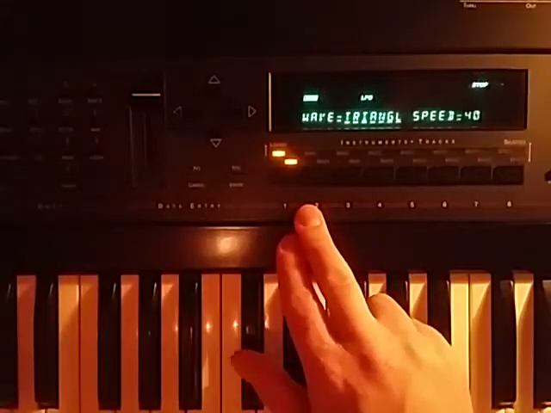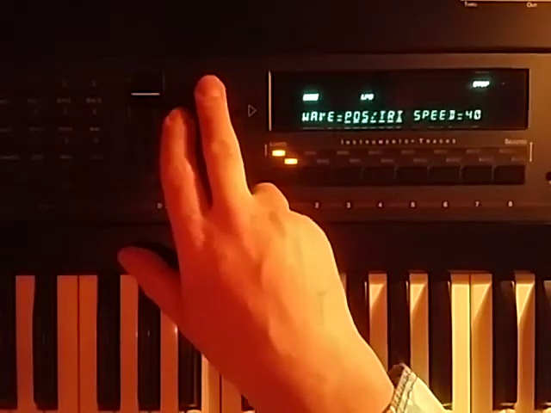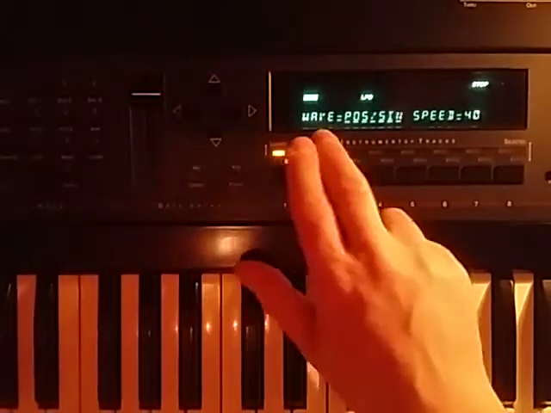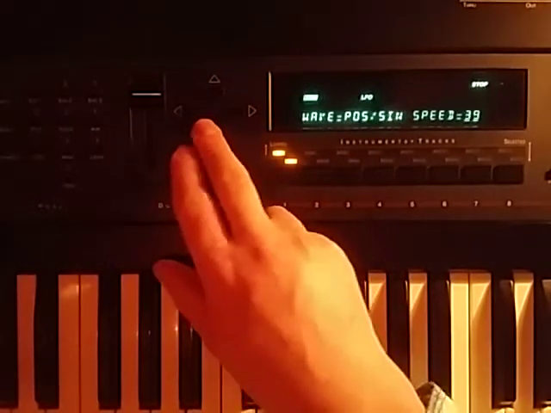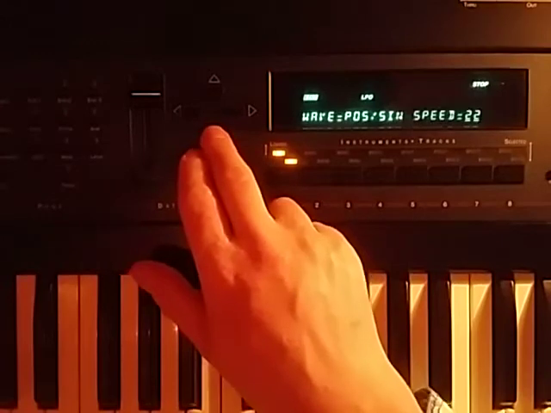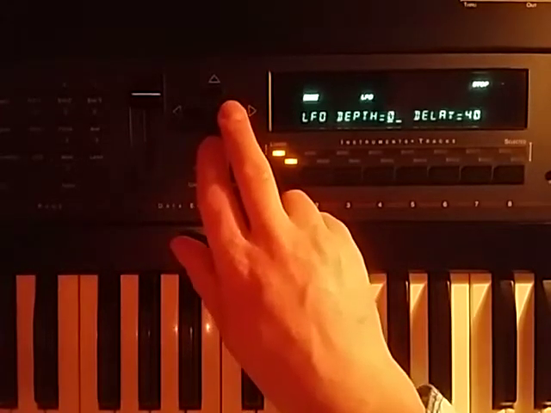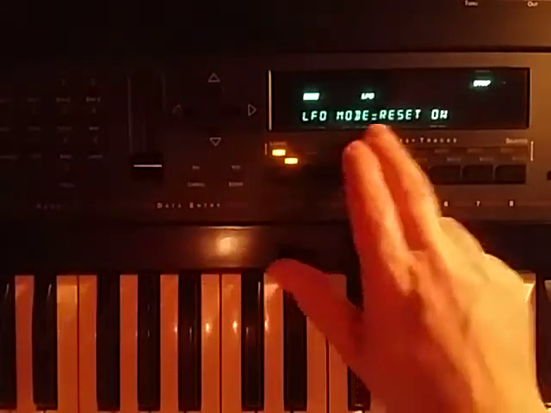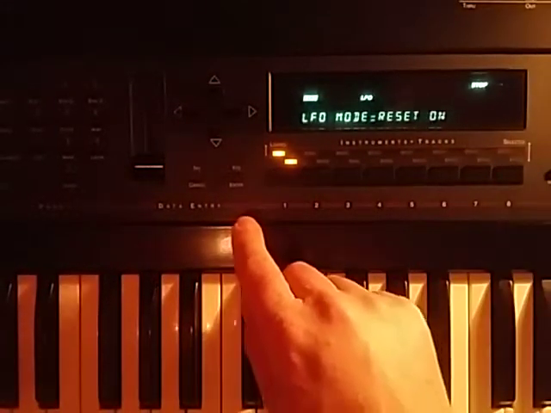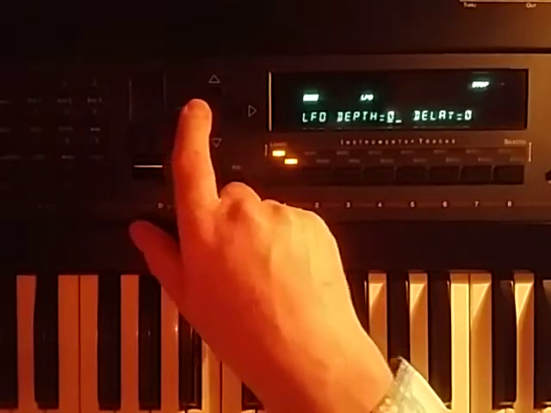So let's move to the LFO page. Choose a positive triangle or a positive sine wave. It doesn't really matter. I choose the sine wave. I'll set the speed to 20. Move to the next page. Set the delay to 0. Set the reset to on. So the LFO starts its cycle every time I press a key. Let's move back and set the LFO depth.